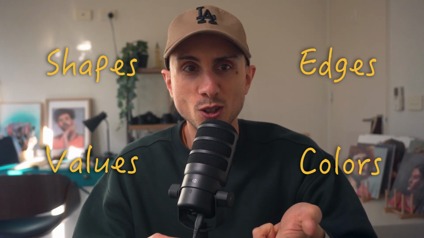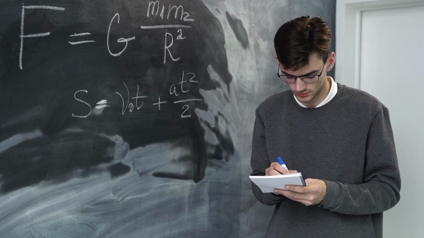you also might not want to use lines at all. Painting abides by a set of pillars, namely shapes, edges, values, and color. You usually won't hear the word lines in there. So how do lines get in the equation?